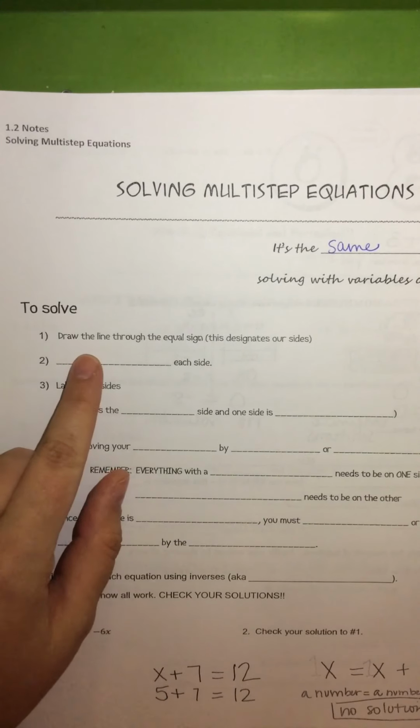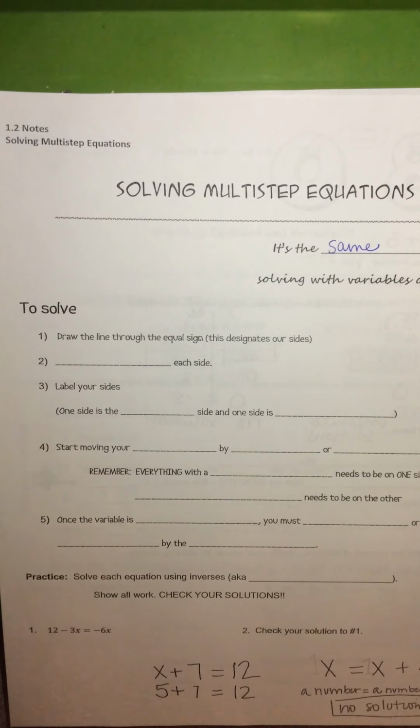So the first thing we're going to do is look through our steps. These are the steps written in words. Usually they make a lot more sense for people once they actually work them out on a problem. So just hang with me until we get through these.